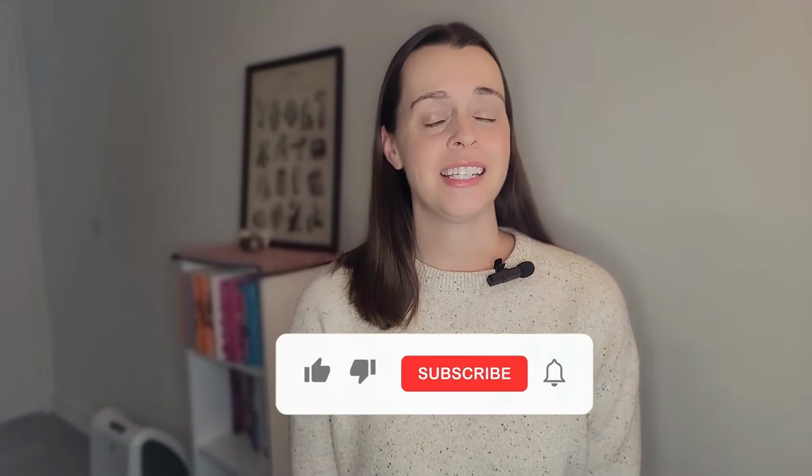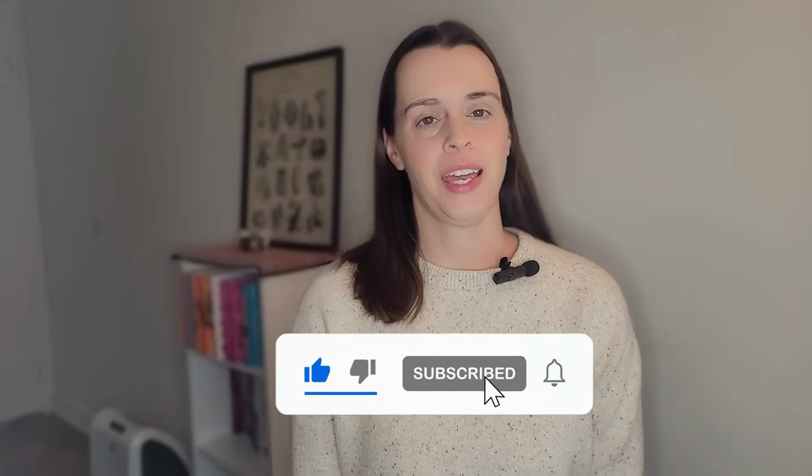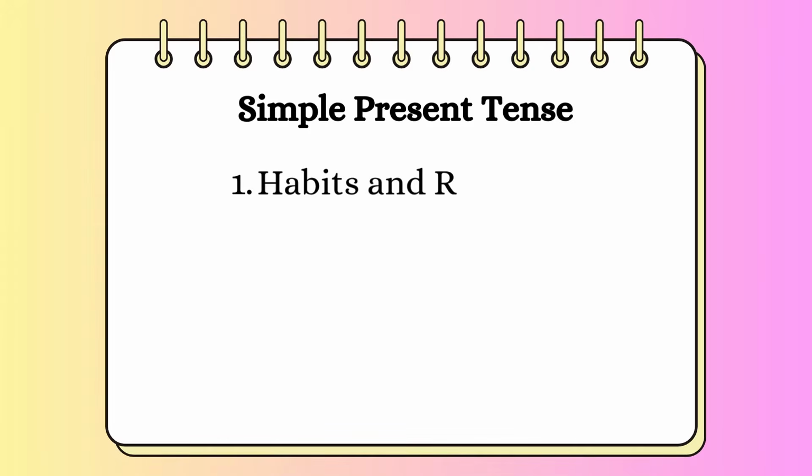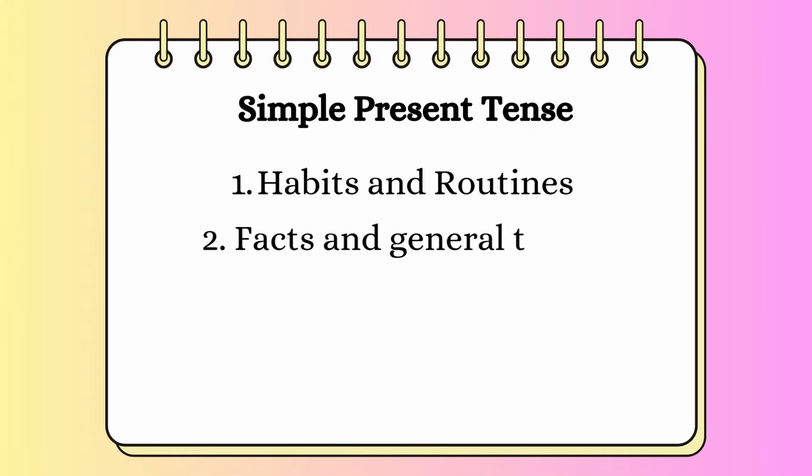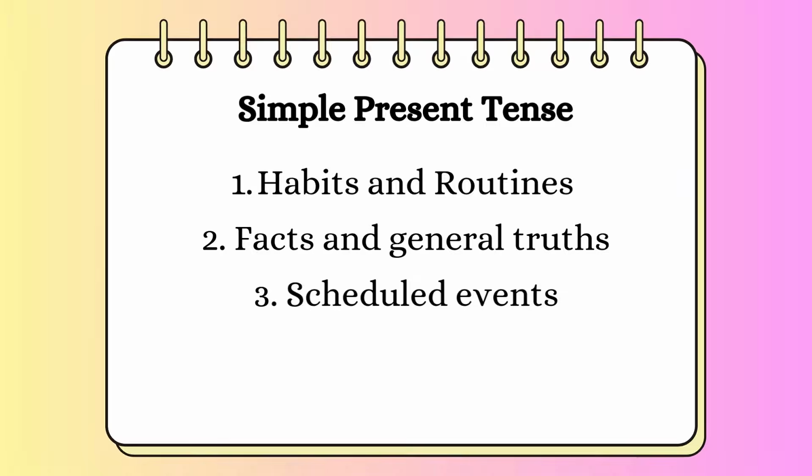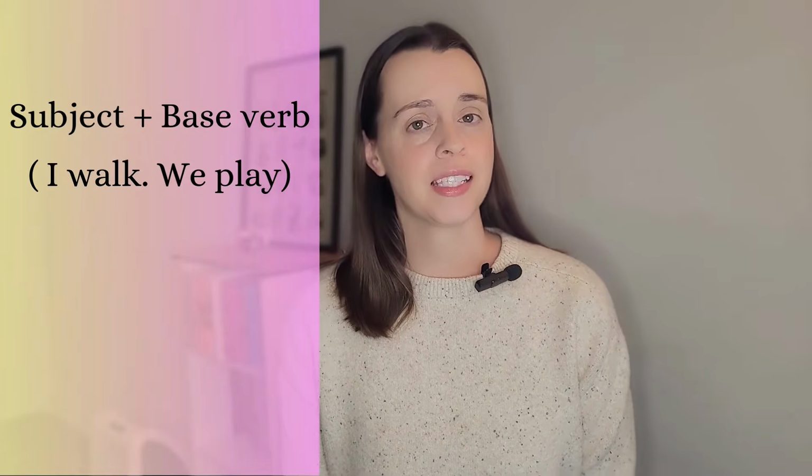The simple present tense is used in three ways: habits and routines, facts and general truths, and scheduled events. For most sentences, we use the subject plus a base verb.